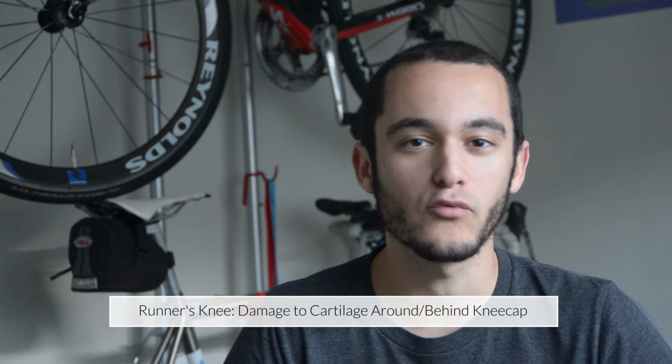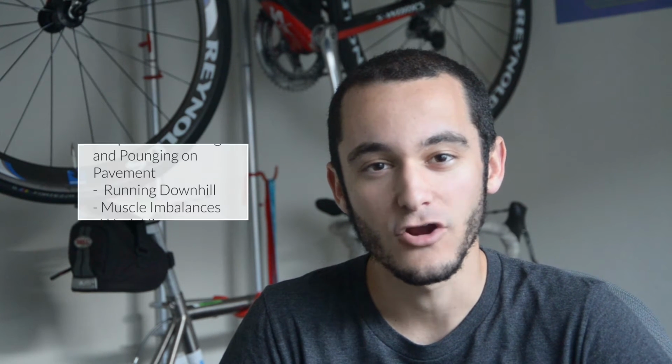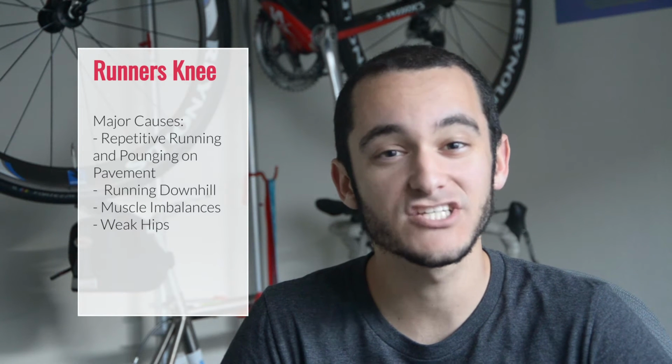The most common injury runners face is called runner's knee, named after runners themselves. It's where you feel pain around and behind the kneecap. Runner's knee is caused by repetitive running and pounding on pavement, running downhill, potentially even muscle imbalances, or even weak hips that cause extra stress on the knee itself. You may even want to pay extra attention to how your foot interacts with the ground as it runs.